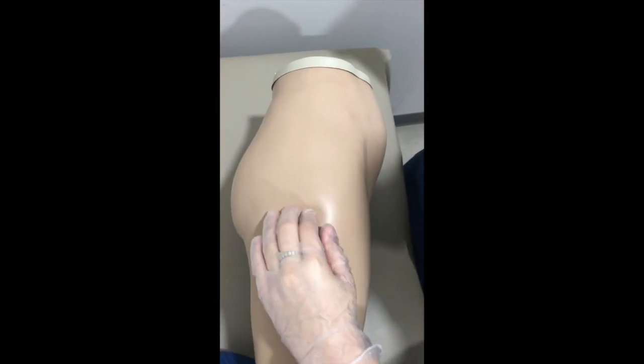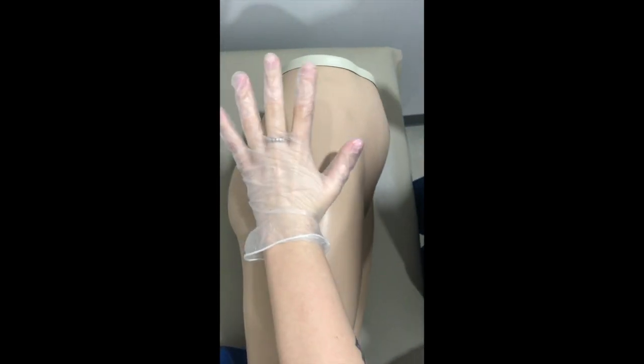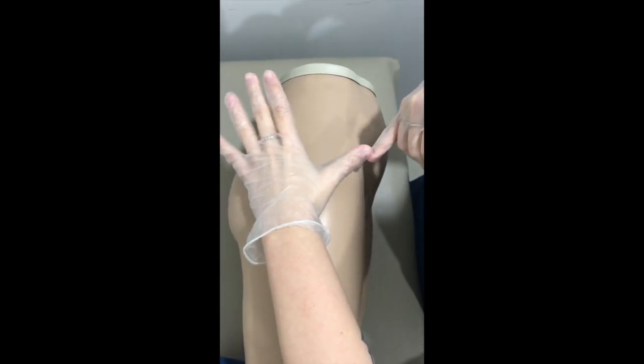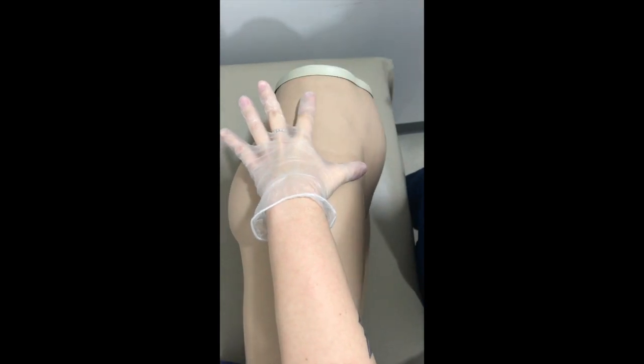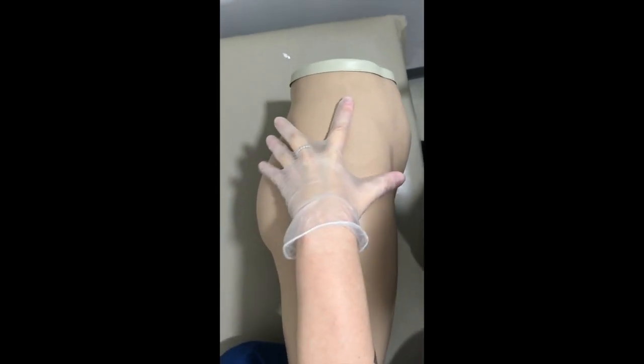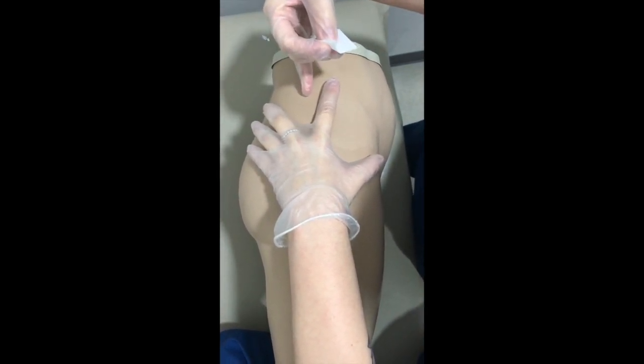We're going to locate Mr. Mancini's greater trochanter. So you're going to try and find the top of the thigh bone, which I'm feeling right there, which is where you're going to put the palm of your hand. And then you're going to put your thumb towards the tummy, the index finger up towards the iliac crest, and then your other fingers towards the back. So this area right in here is where you're going to want to be injecting.